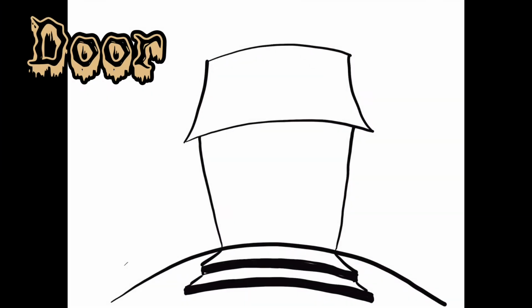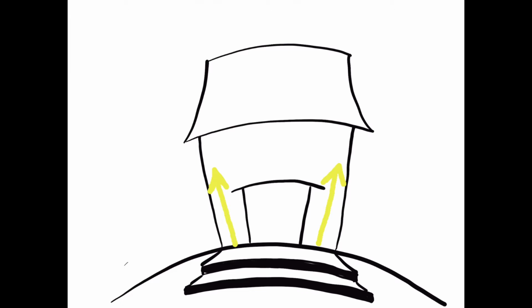And now it's time for the door. So you're going to draw two lines as well, the sides of the door, and make sure those are the same angle as the side of the house. Draw the top of it, and we've got ourselves an entrance.